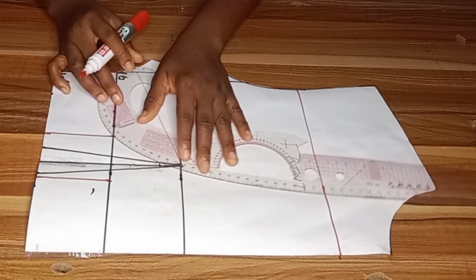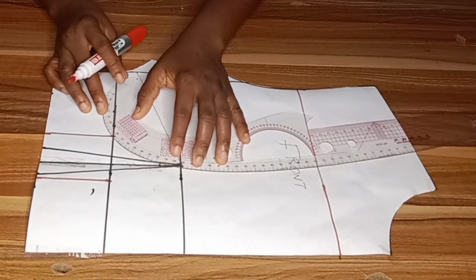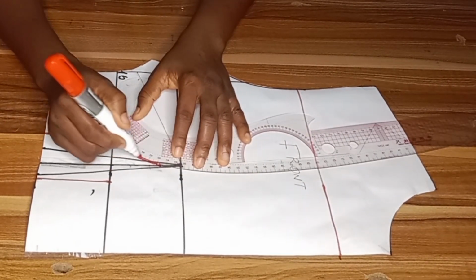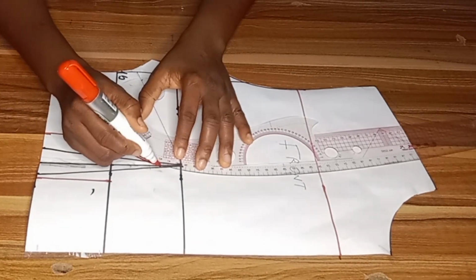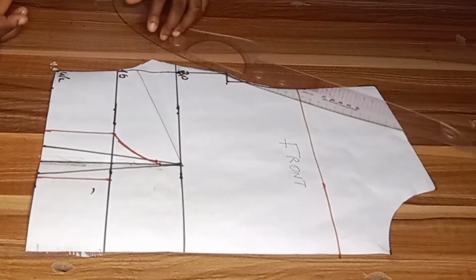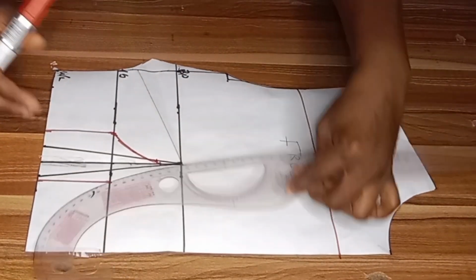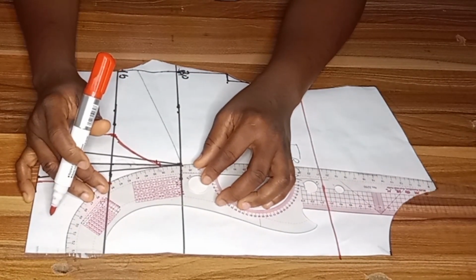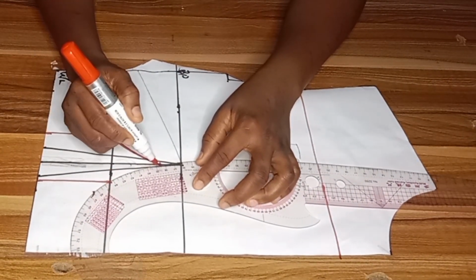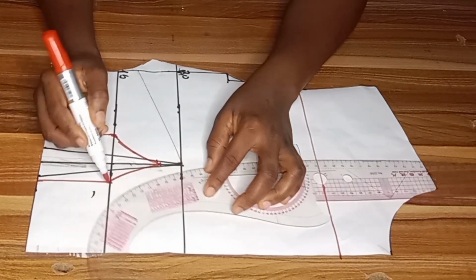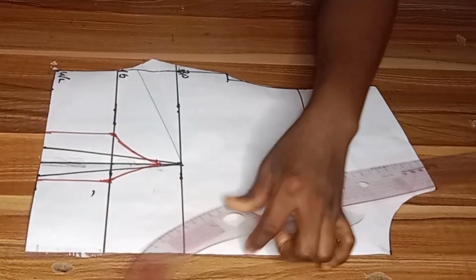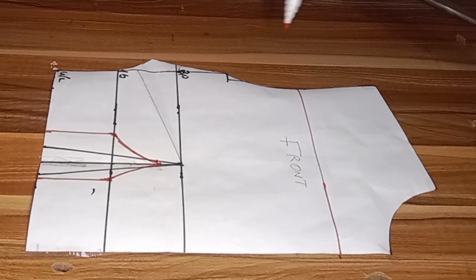Also, at my bust point, I came down by 1 inch, and I will draw using my curved ruler. I will draw a curved line straight into the underbust. The reason why we come down by 1 inch is because you wouldn't want your bustier to be too pointy and be giving this kind of disfigured pointy look. So you want it to be well relaxed around the bust area. That's why we do that.